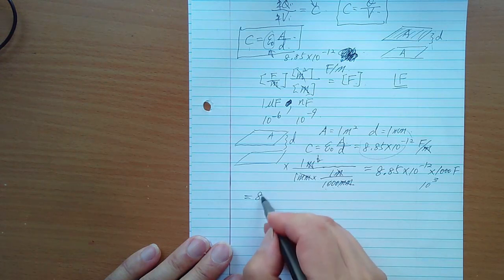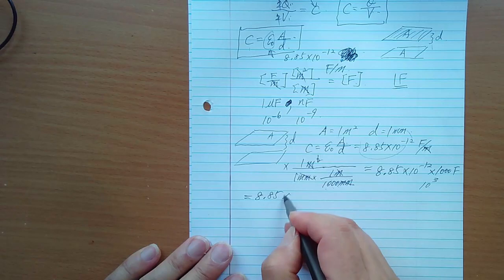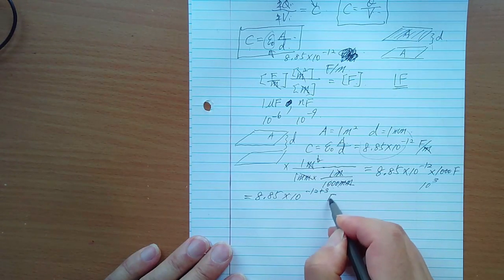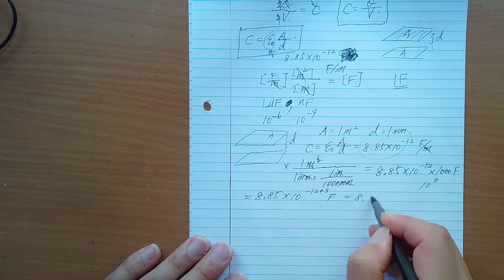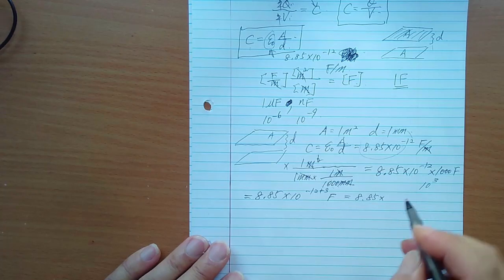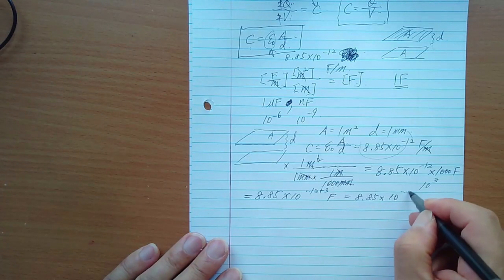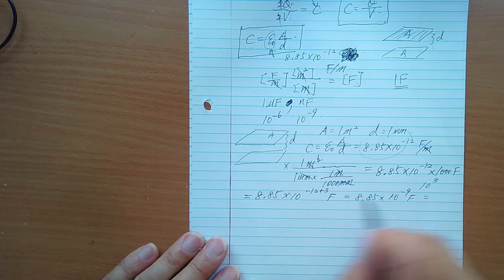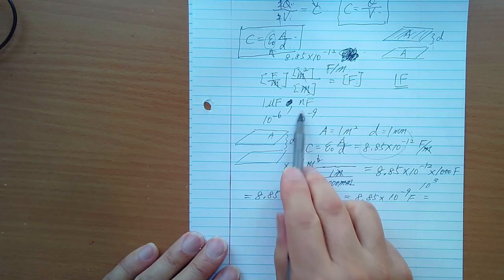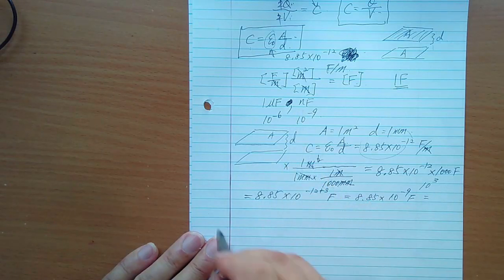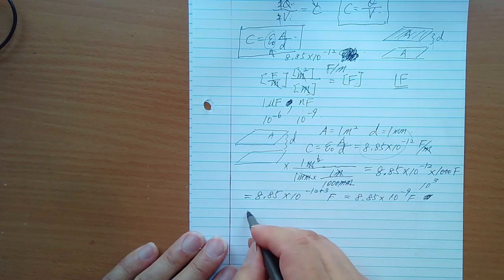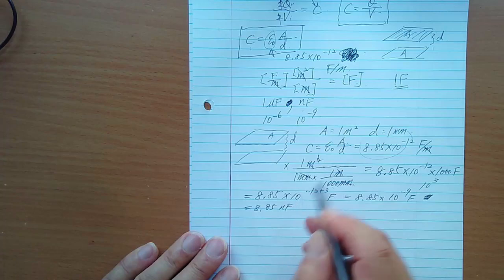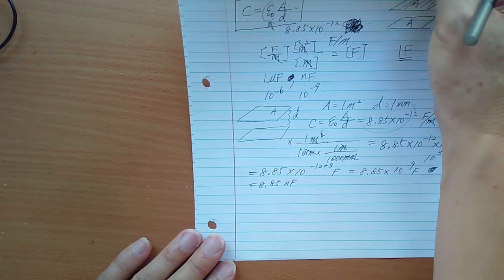So that would be 8.85 times 10 to the negative 12 plus 3, which is 8.85 times 10 to the negative 9 farad. And as we just discussed, this is 8.85 nanofarad.